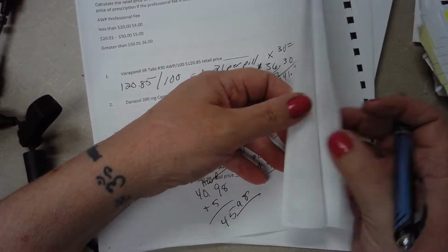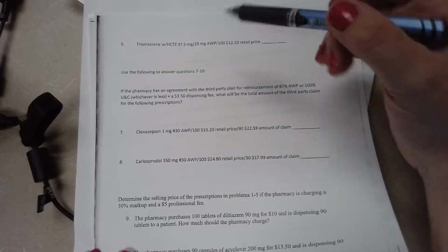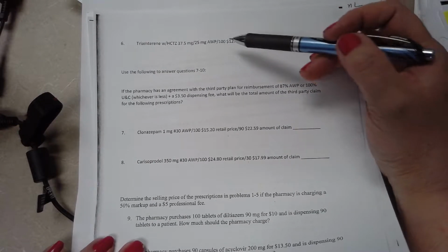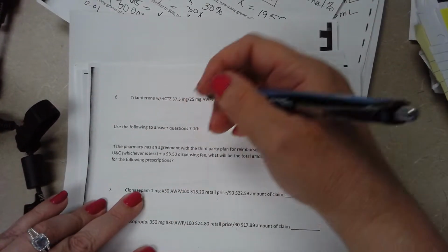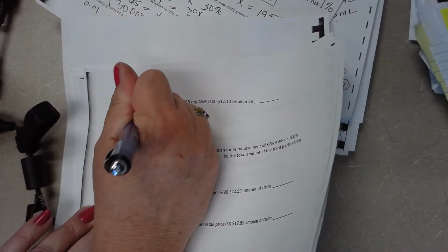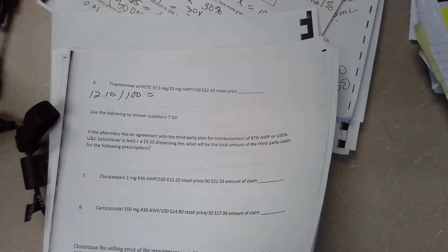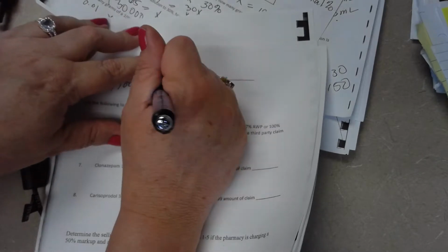Okay. And then this last one, Tramtrine with HCTZ 37.5/25. Average wholesale price for 100 is $12.10. Divided by 100 is 12 cents per pill.